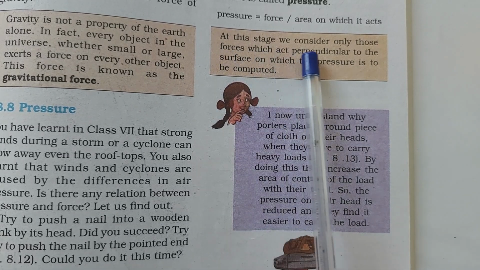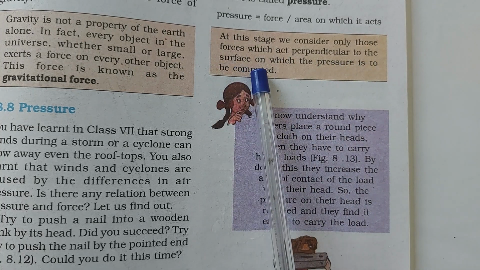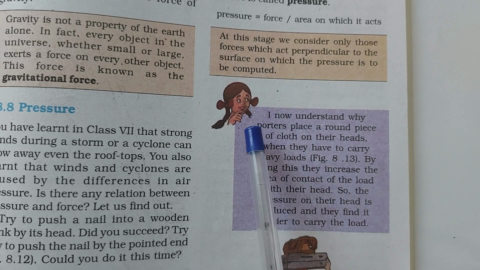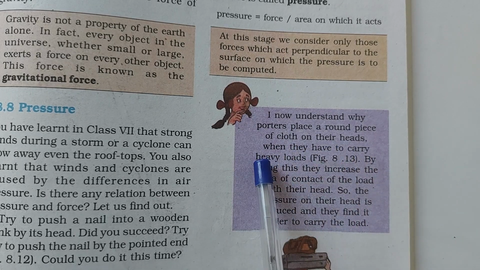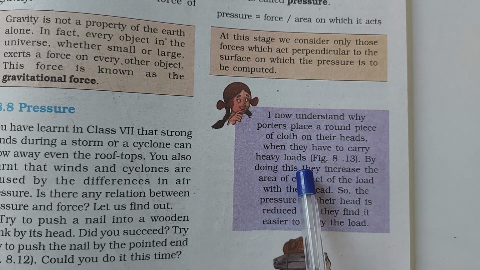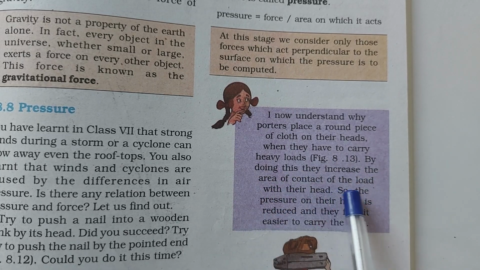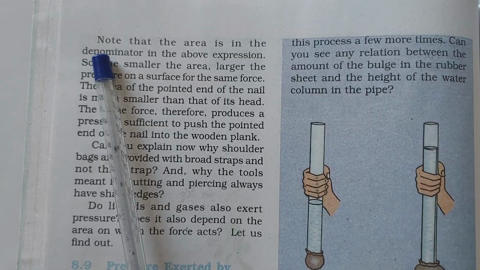At this stage, we consider only those forces which act perpendicular to the surface on which the pressure is to be computed. I now understand why porters place a round piece of cloth on their heads. When they have to carry heavy loads, by doing this, they increase the area of contact of the load with their head. So the pressure on their head is reduced and they find it easier to carry the load.